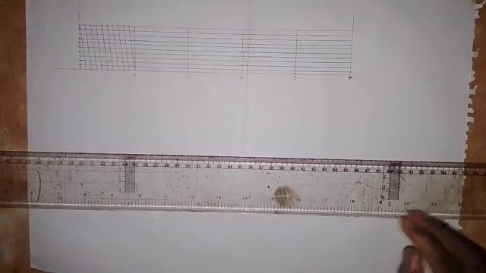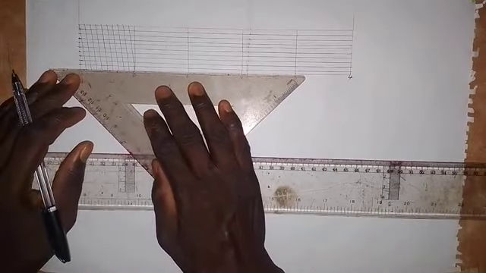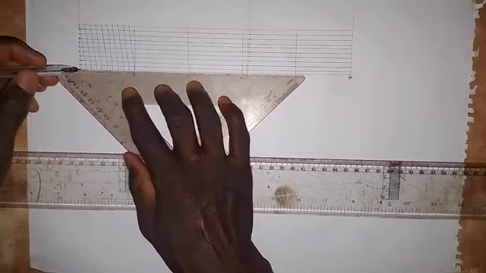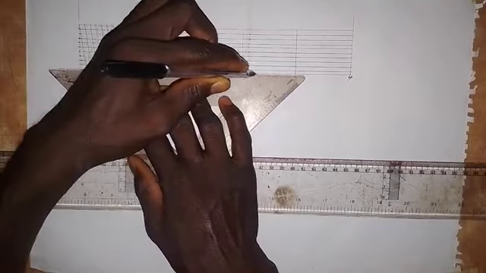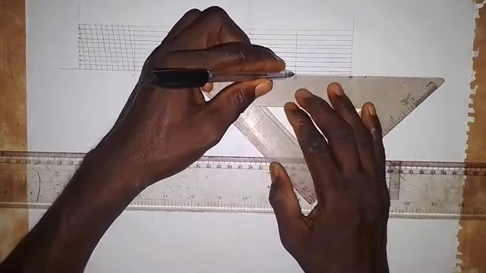Alright, so I'm going to make this line a thick line, because this is the major length or scale that we are given. So we have it like this.